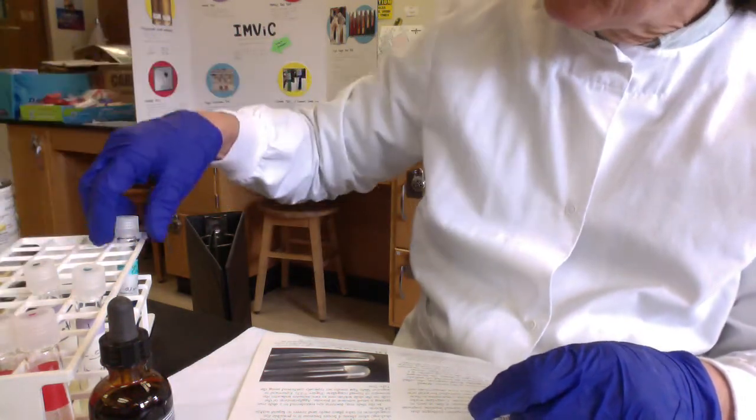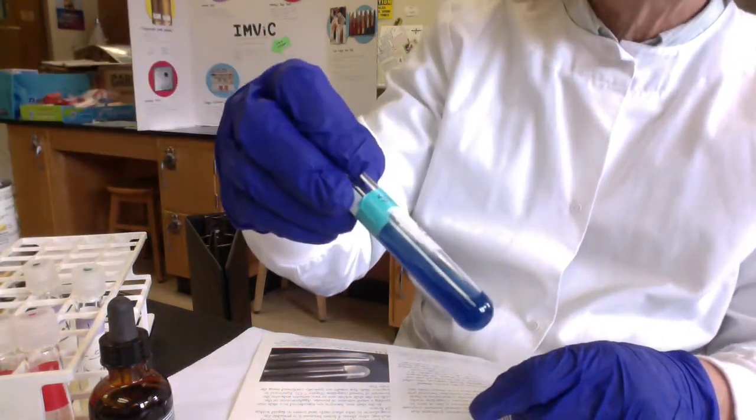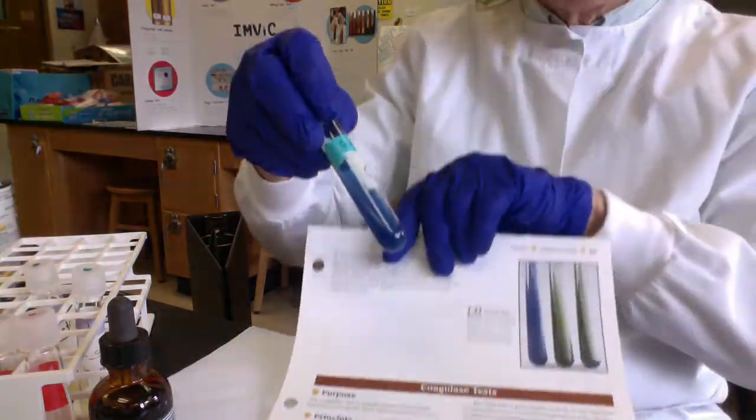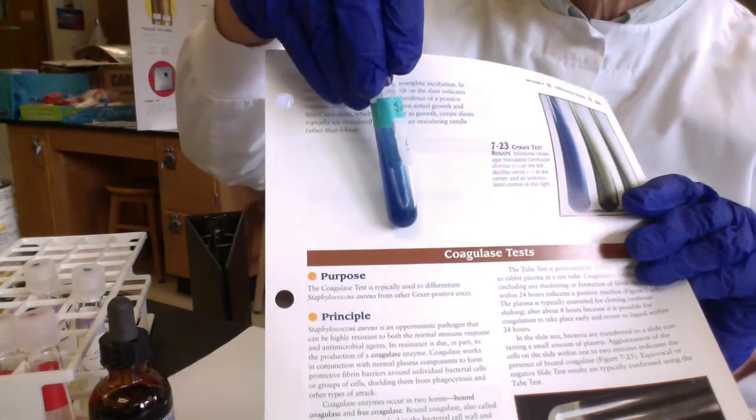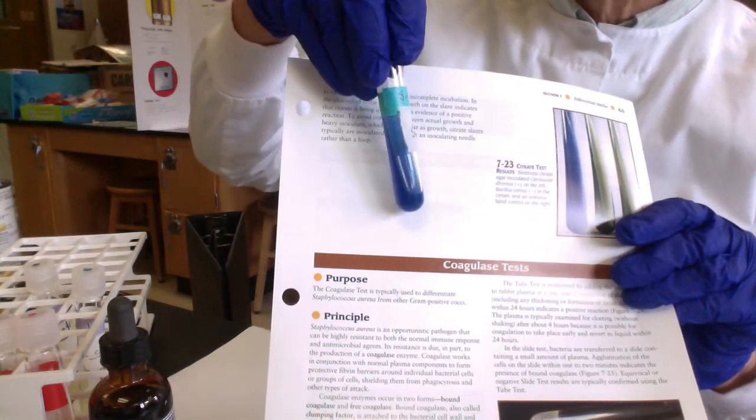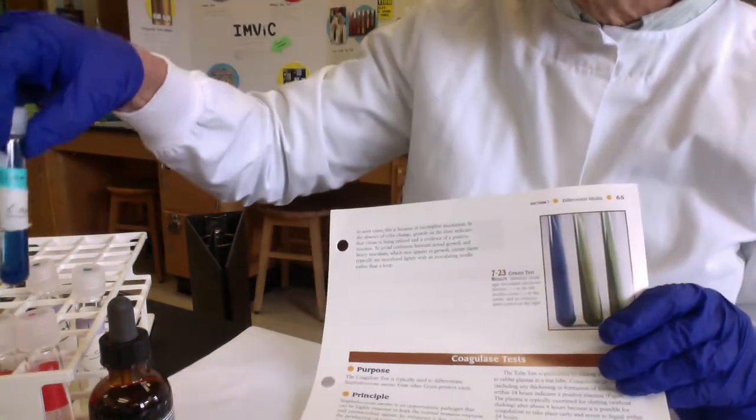But then, you guys, this is my favorite one here. Here's our Enterobacter aerogenes. Isn't that beautiful? So the blue color is telling us that Enterobacter aerogenes can use citrate. This is a positive citrate test, right? Okay, so there we go.